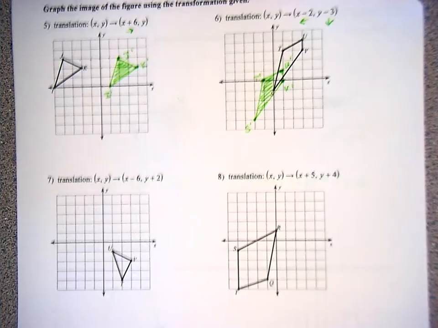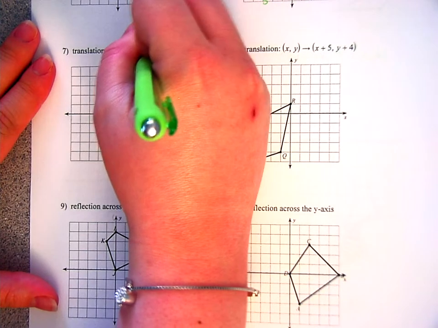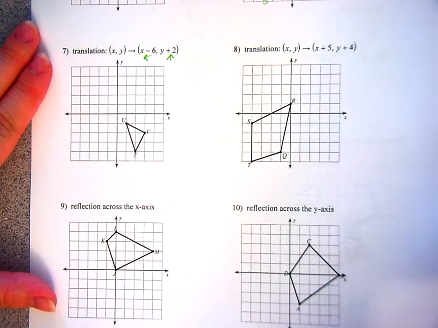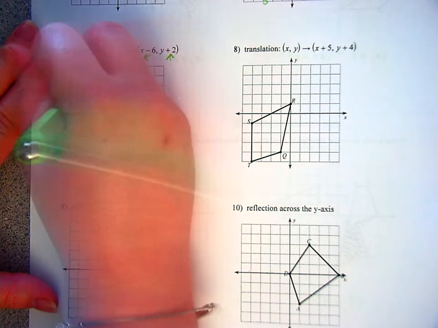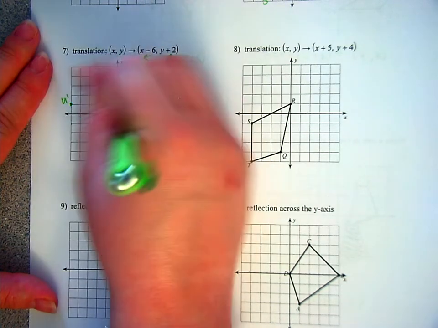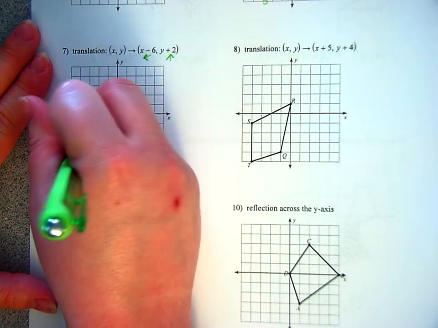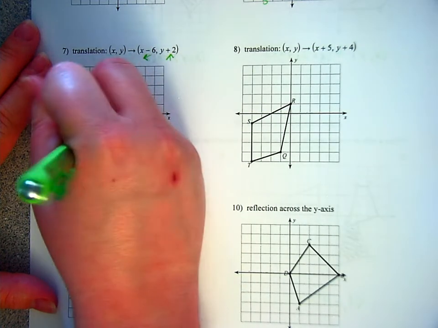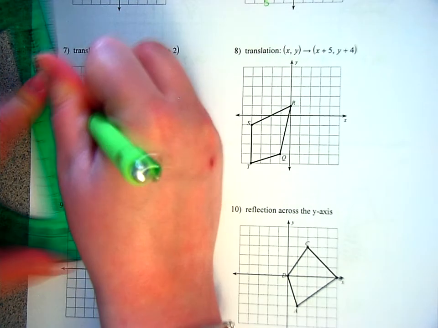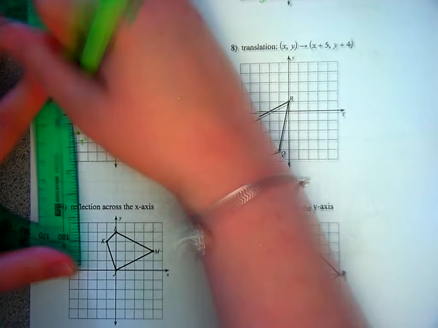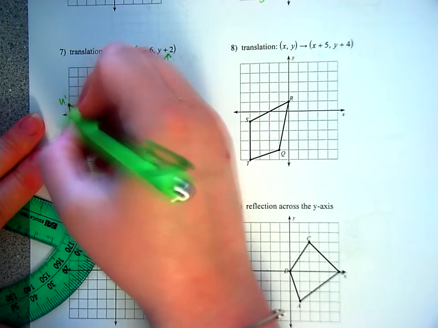We're doing the same thing on 7 and 8. Negative 6 is left 6, plus 2 is up 2. So left 6, up 2 for each vertex. Connect your vertices, and shade in your image.